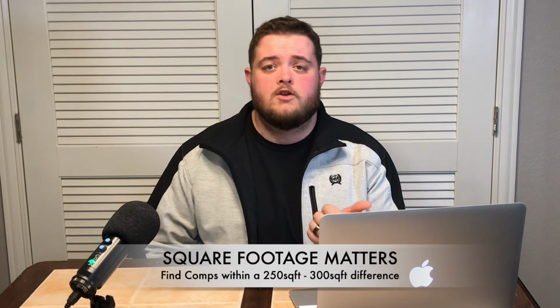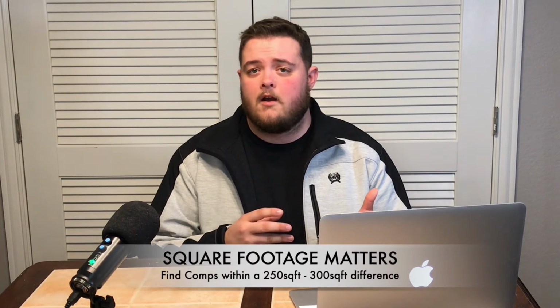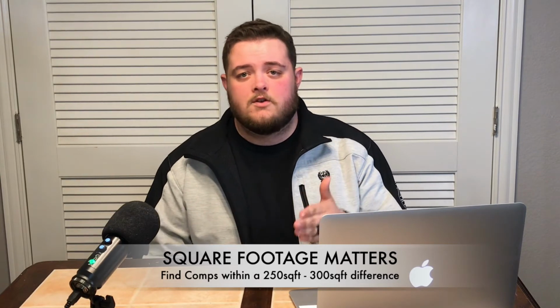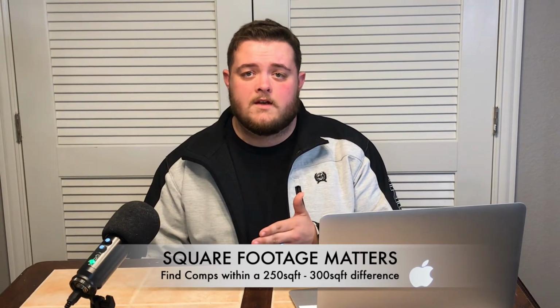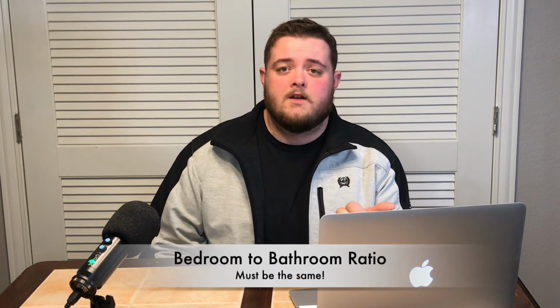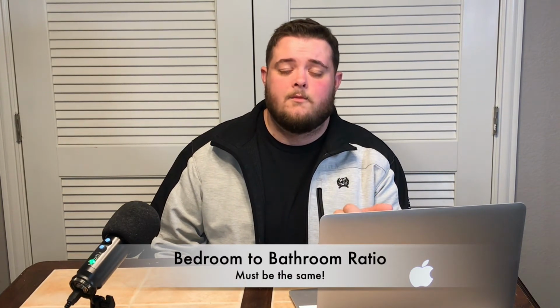What else goes into play with determining ARV is square footage. You want to make sure the square footage is pretty close to the property that you're comparing it to, I'd say generally within 250 to 300 square foot difference. Next is bed to bath ratio. You want to make sure it has the same number of beds and bathrooms, because properties that have more bathrooms and more bedrooms will sell for more than a property with fewer bedrooms and bathrooms. So that would not make a good comp.